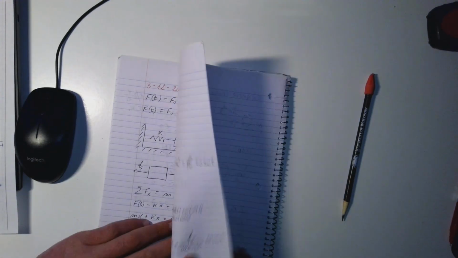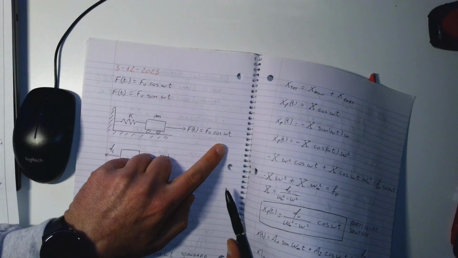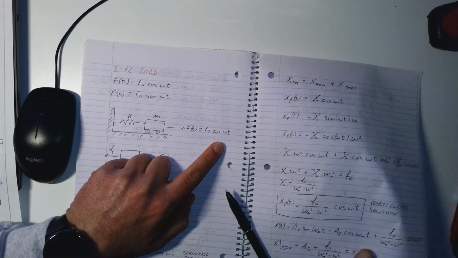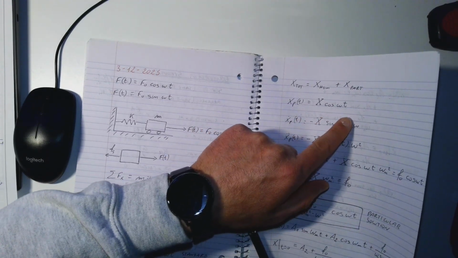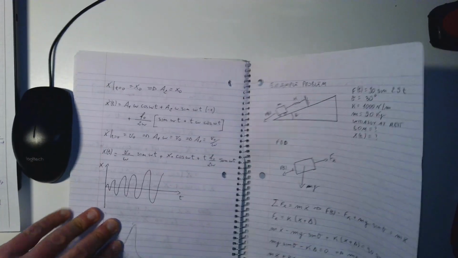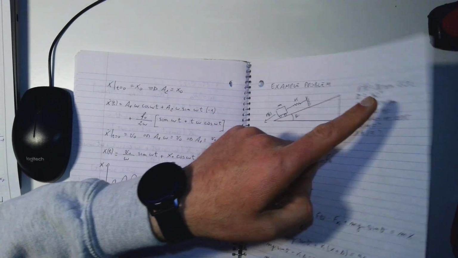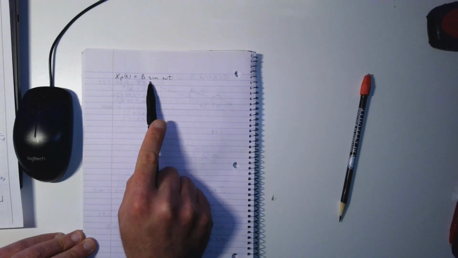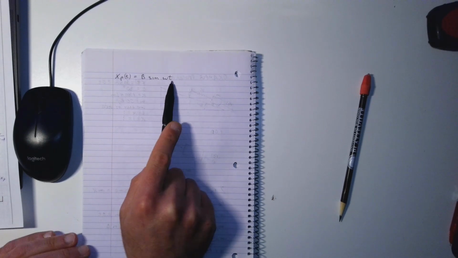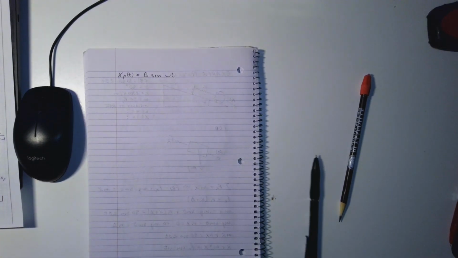Makes sense? So this is why, when we have an external force that looks like this, F0 cosine of omega t, we assume that the particular solution has this form, with the cosine of omega t. When we have an external force with the sine of a certain omega t, we assume that the particular solution also looks like B, a certain amplitude, sine of omega t. Does it make sense?